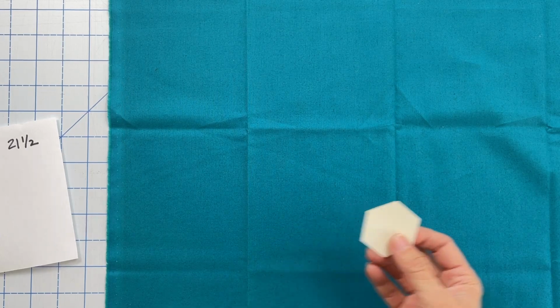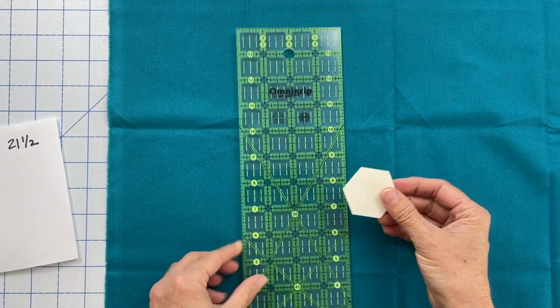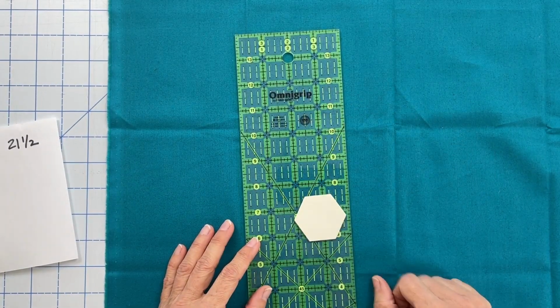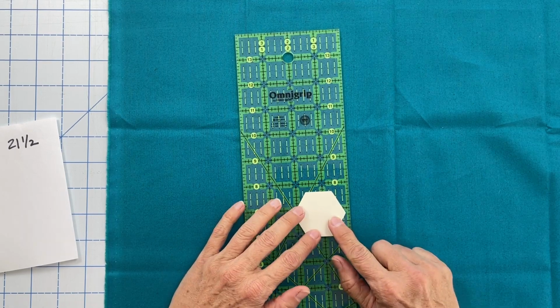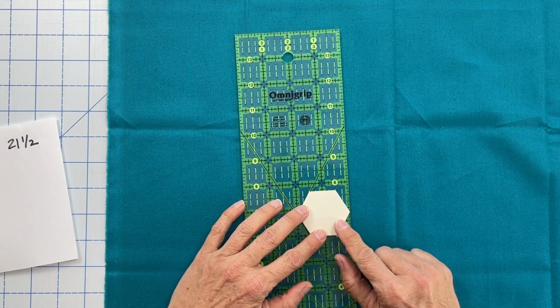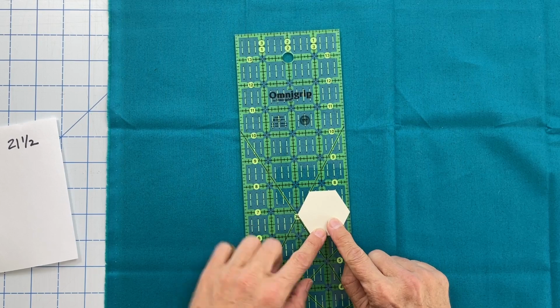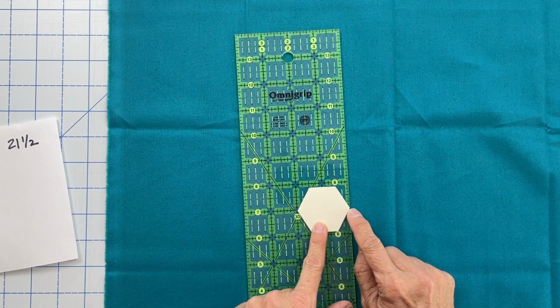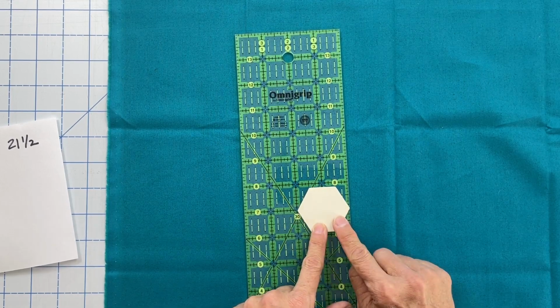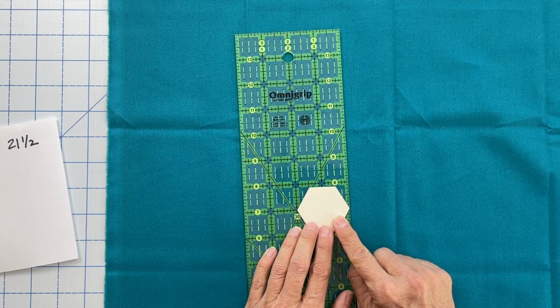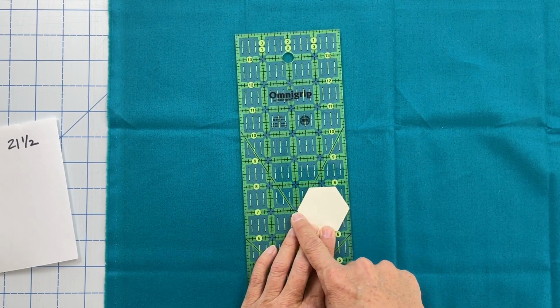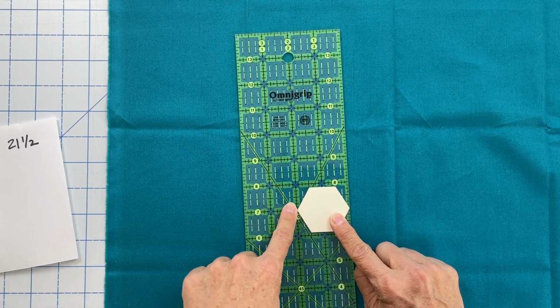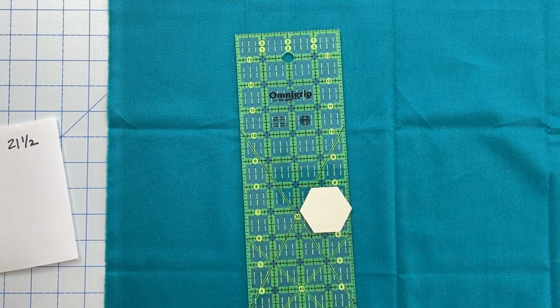So I've got my quilting ruler here, and I'm just going to set my shape onto my ruler, and I'm going to line it up at the edge. Right now I'm going to measure through the width of my hexagon. And it's looking like from point to opposite point, this hexagon is 2 inches wide.